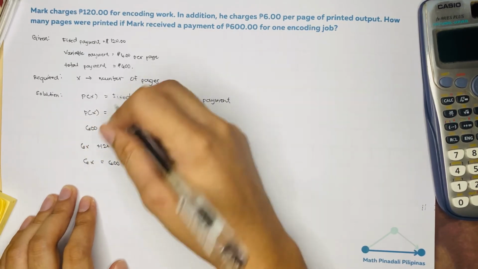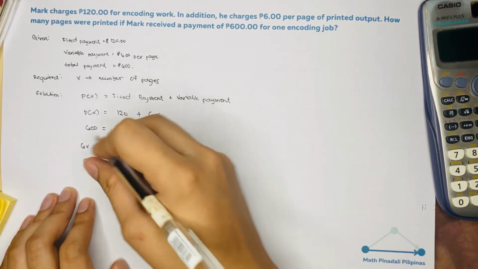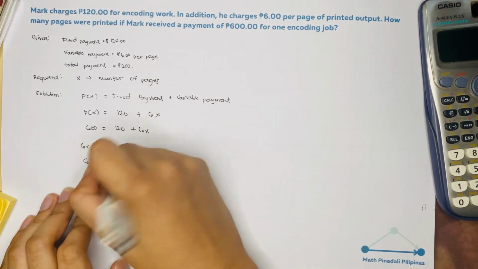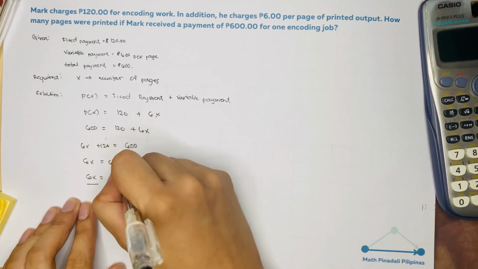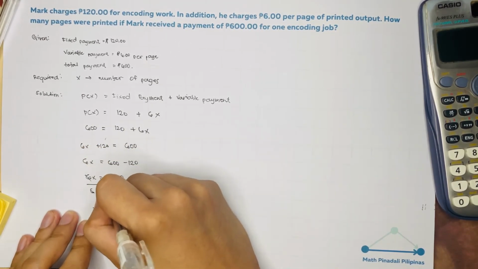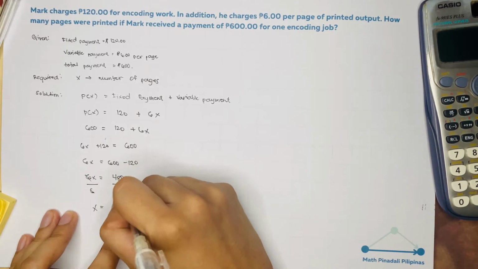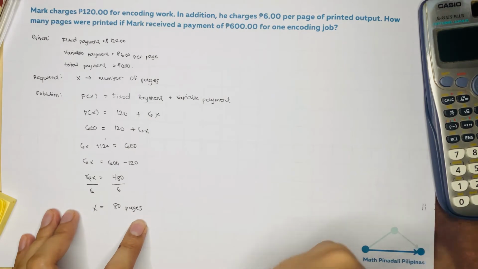Lipat natin sa kabilang side. Or basically, we add negative 120 on both sides. So, we have 6x is equal to 480. Divide natin both sides by 6. x is equal to 80 pages. Okay, ang nasolve nating value, 80.